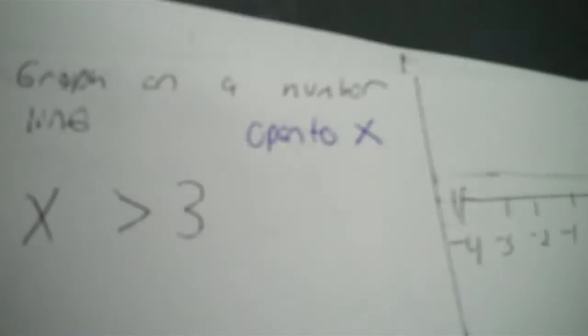Now, the open part of that sign is towards the X, okay? Because this graph represents all possible numbers that X could be. Anything I could put in for X. So the open part of that sign is towards the X. So open to X. If it's open to the X, the arrow is always going to go this way, because that means X can be any number that way. 4, 5, 6, whatever. Okay? And there's your graph for it.